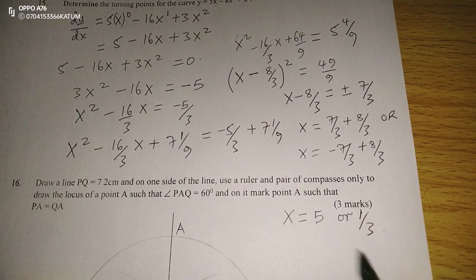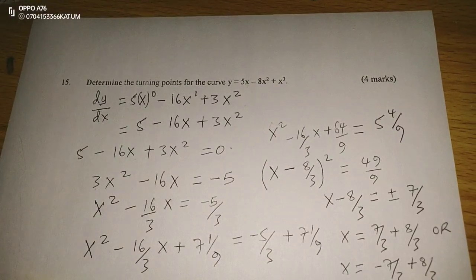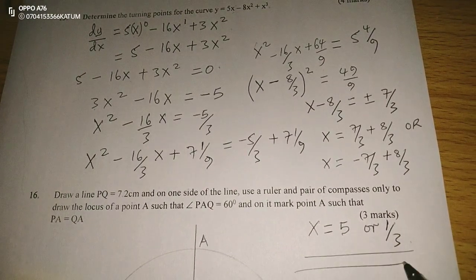So these are the values of x, which means because we are determining turning points, we are supposed to substitute the values of x at the turning point. So these are the values of x at the turning points, which means now we should substitute them in the original equation to get the values of y at the turning points.